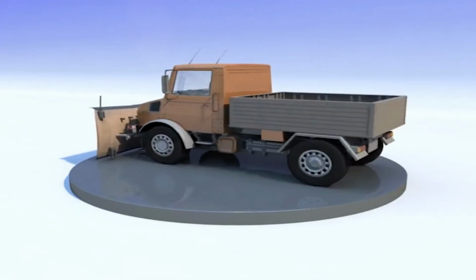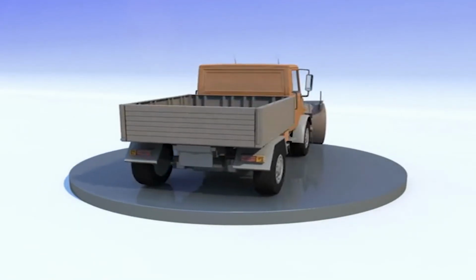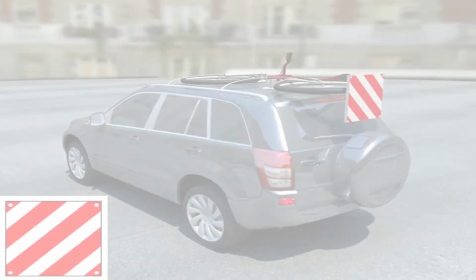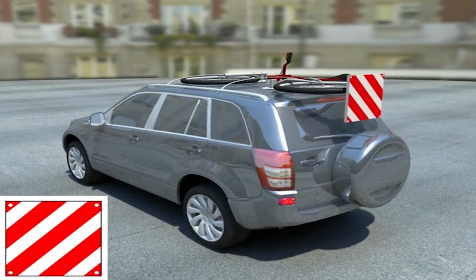Let's now see some signaling panels that must be applied on certain vehicles. The quadrangular panel in the figure indicates the transport of loads protruding from the rear of the vehicle. The panel in the figure indicates the transport of dangerous, flammable, explosive, corrosive goods.